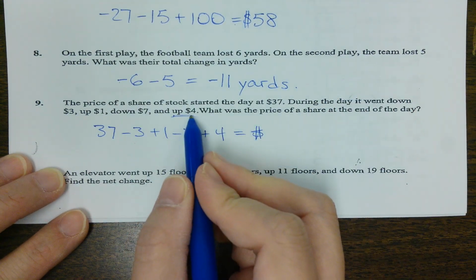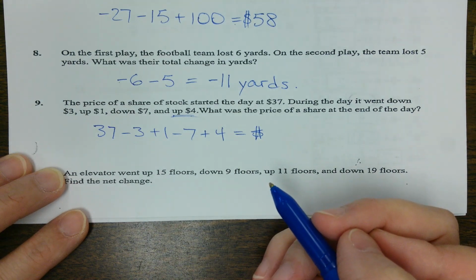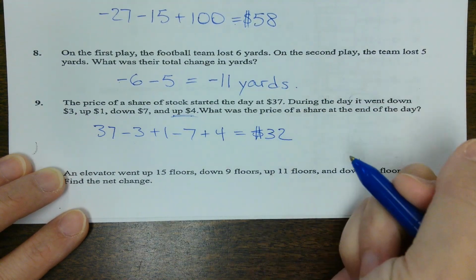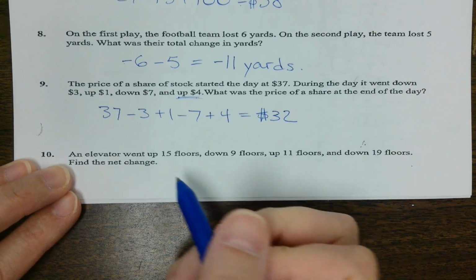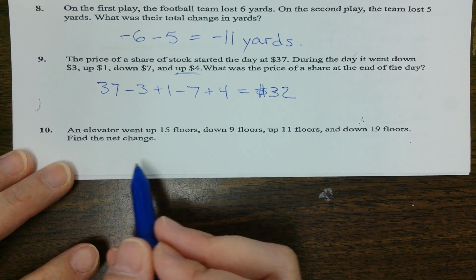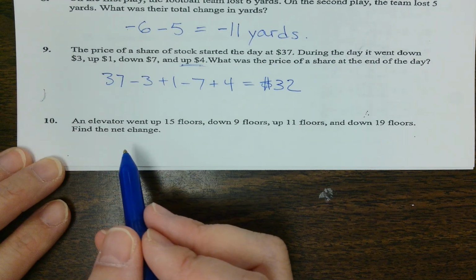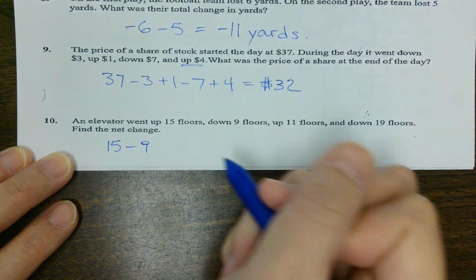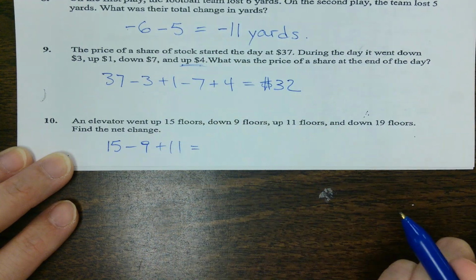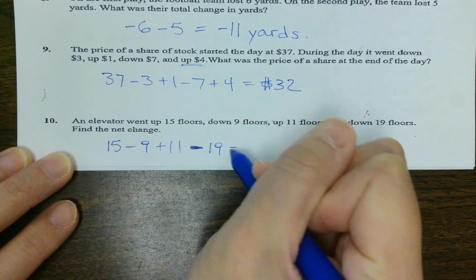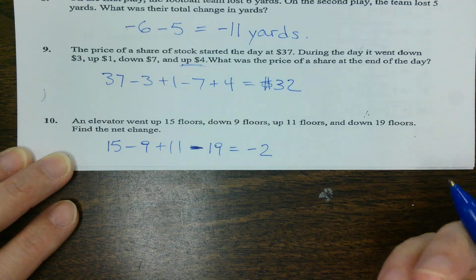Up 4. How much? 32? Is that what everyone got? Okay. Thank you. Okay, and last one. Albert? 15 minus 9 plus 11 minus 19. -9 plus 11 equals, oh, sorry, -19. Equals -2. So you're in parking lot 2.